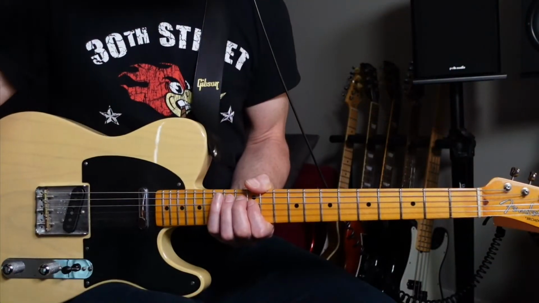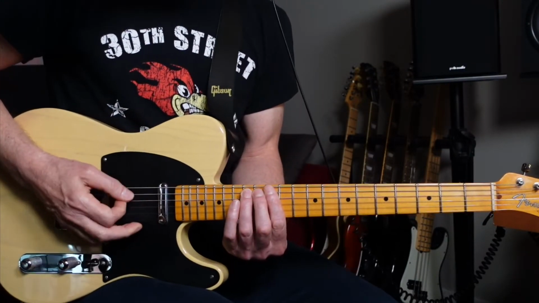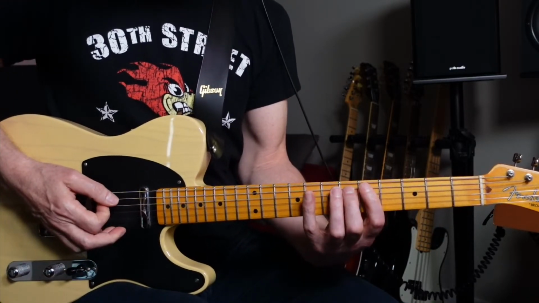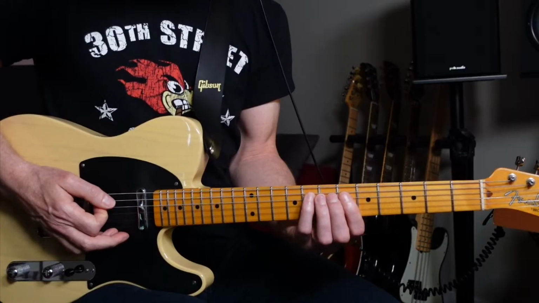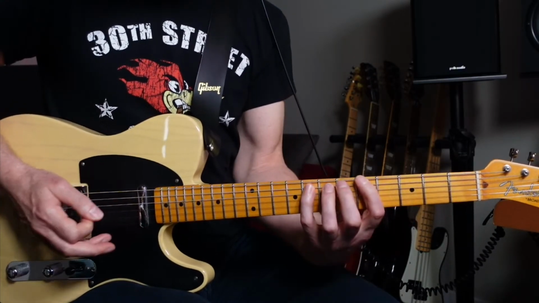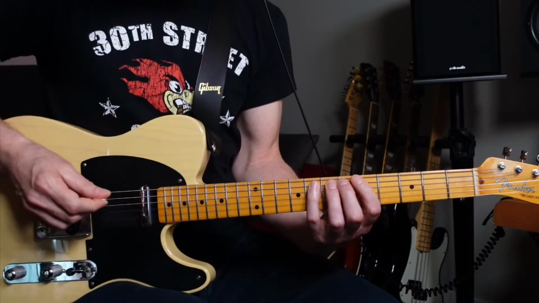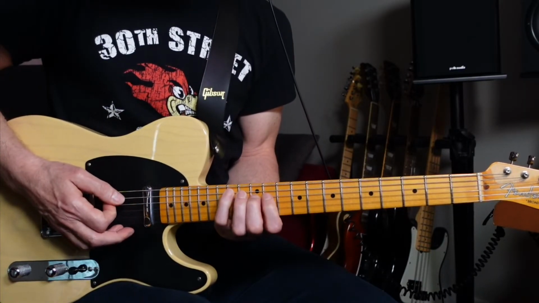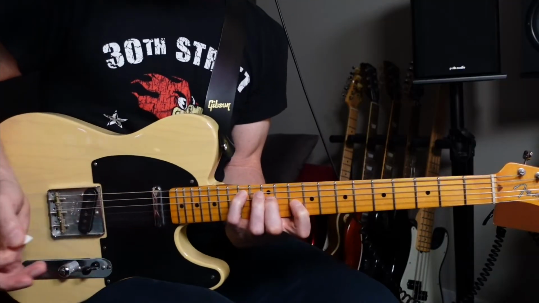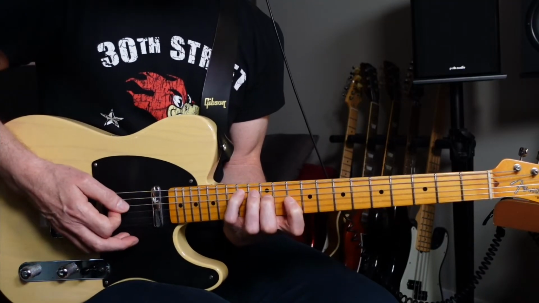So what happens when you have 3 half steps away from the B here? Check it out. I mean from the D. 3 half steps away from the D. You have 1, 2, 3. You have the F note. So you have 2 minor thirds together. That's a diminished chord.